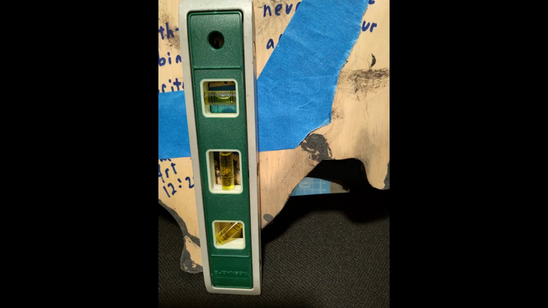Then we moved the level so we could use the level to find the straight line that goes straight up and down from the intersection that we identified as the center of mass. Finally, my wife attached this sawtooth hanging bracket so that the middle indentation on the bracket was aligned with that line that goes straight down to the center of mass.